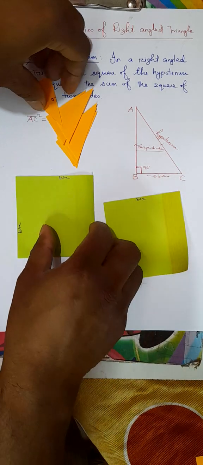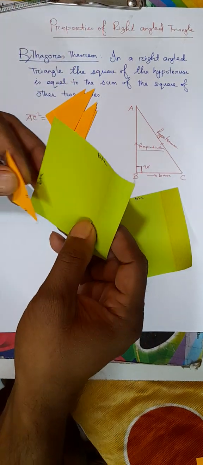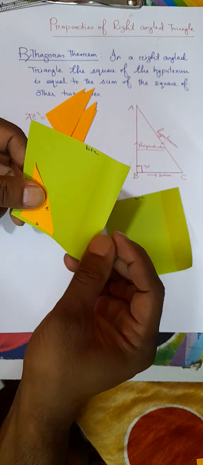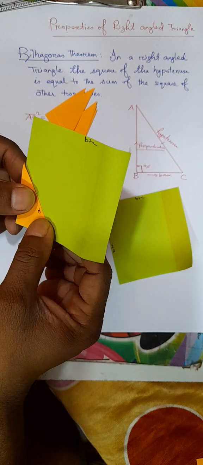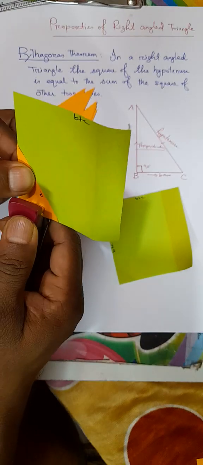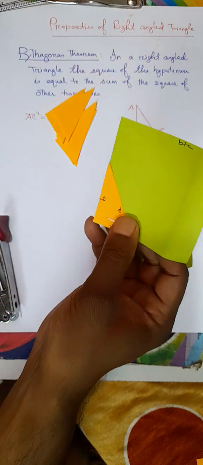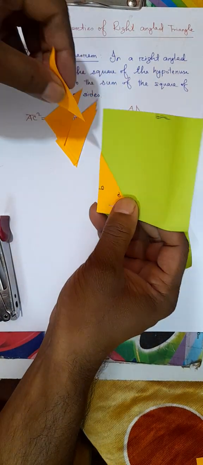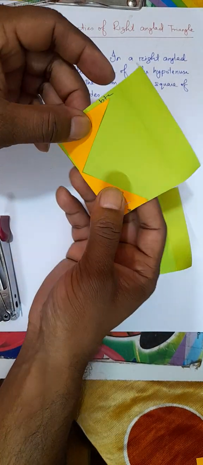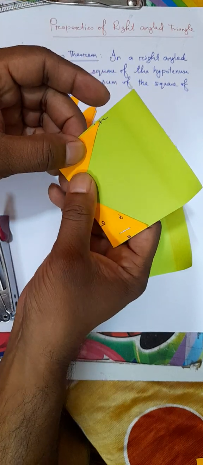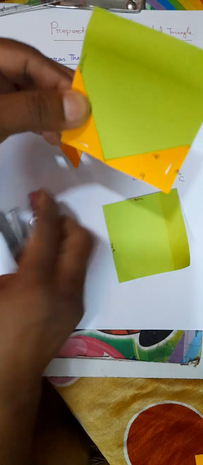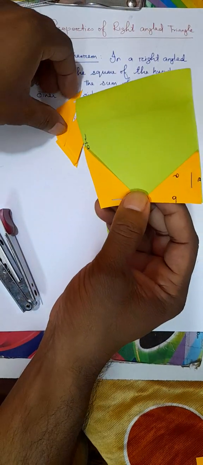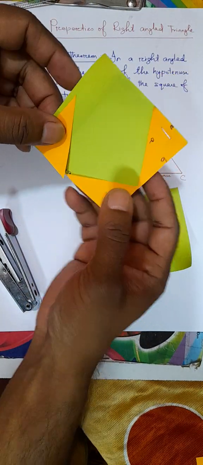Now let us fix this triangle here. We will try to fix 4 triangles in this square sheet. Say this is fixed here. Then this triangle is fixed here. Then this triangle we will be fixing here.